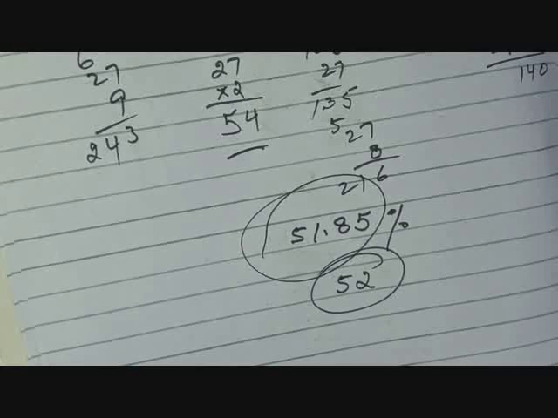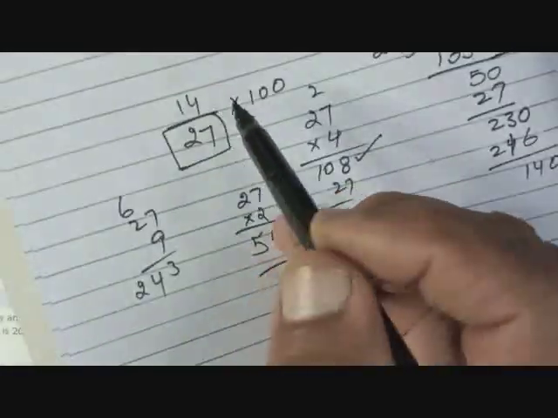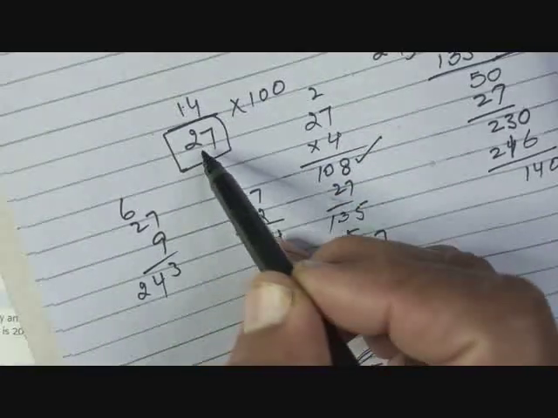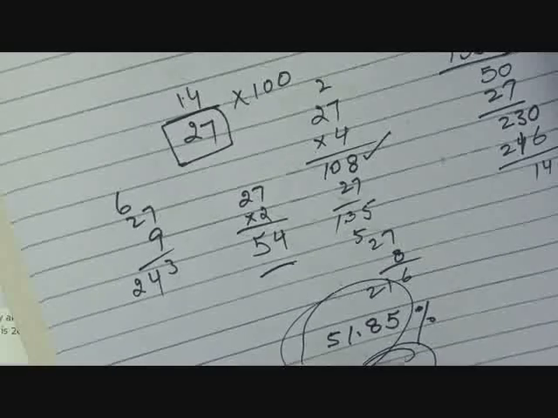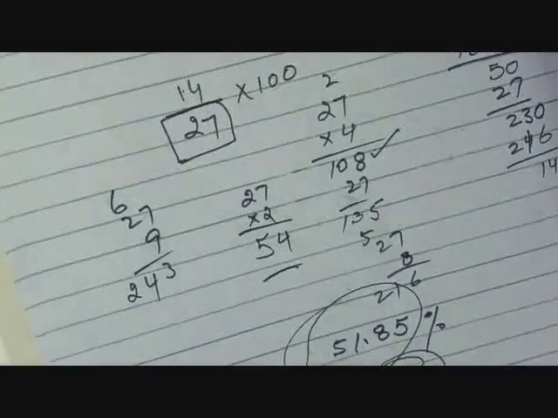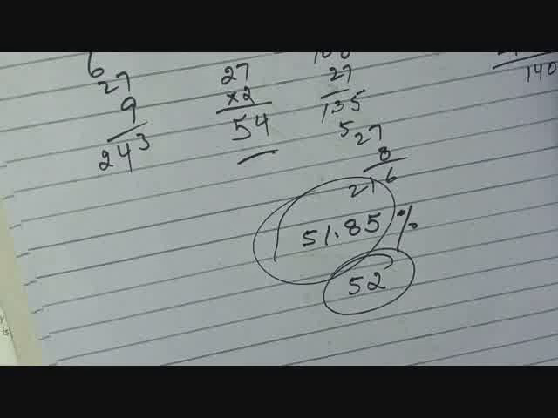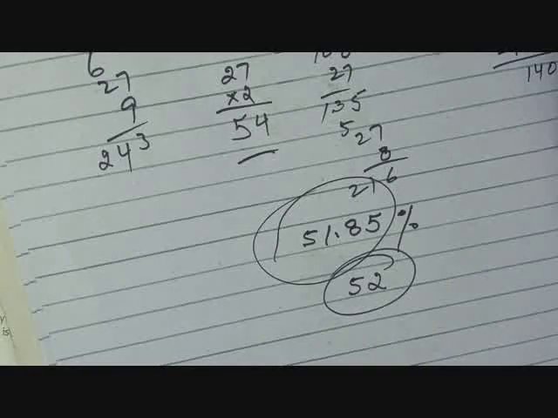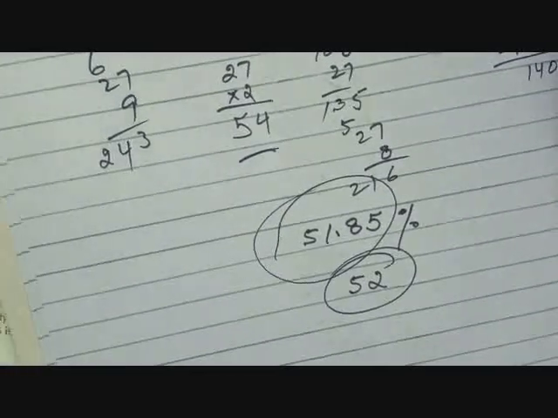But this test was 14 out of 27. So from 100, what we obtained is 52 numbers. Now let me start the exercise. Now the exercise is 5.8.